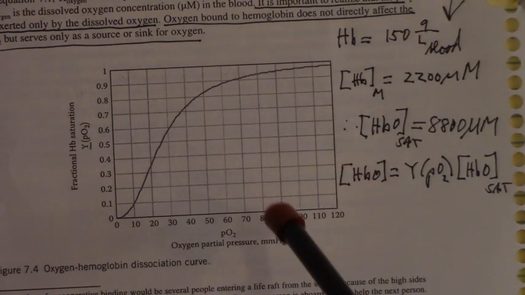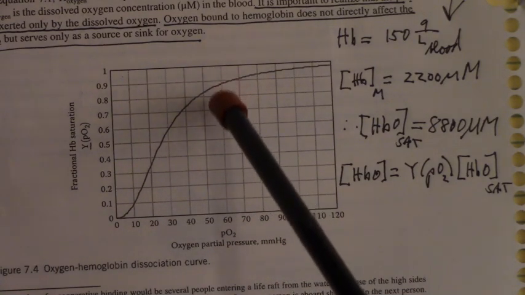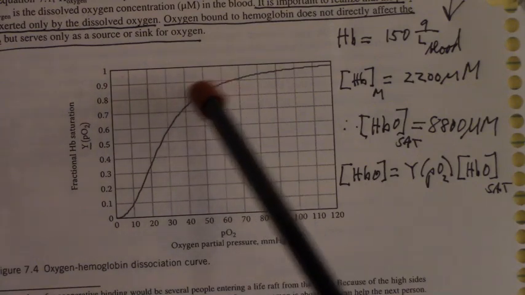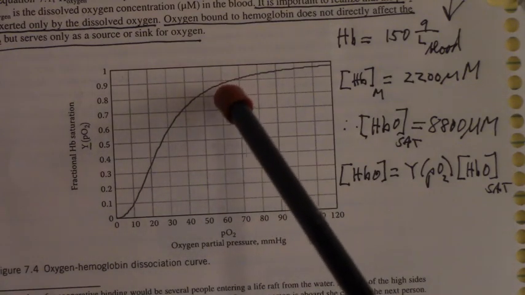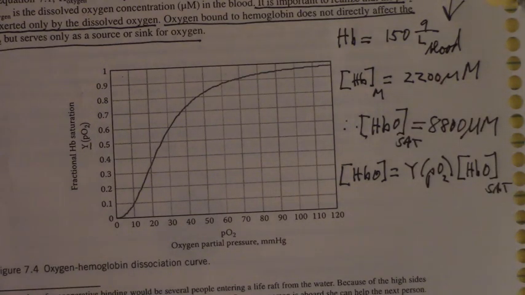And basically the way you use it is you say, okay, if my PO2 is, say, 60 millimeters of mercury, I would go up and read off my saturation, which in this case might be about 0.88, and then multiply that by the 8800, and that'll give you the amount of oxygen being carried by the hemoglobin itself. At that same PO2, the amount of oxygen that's actually dissolved in the solution would be the PO2 divided by the Henry's constant.